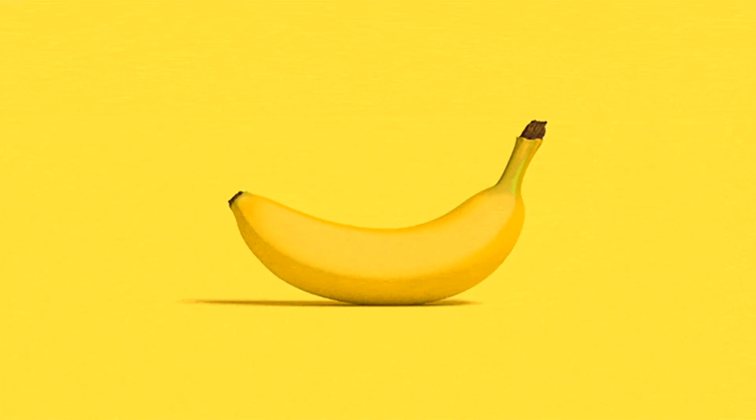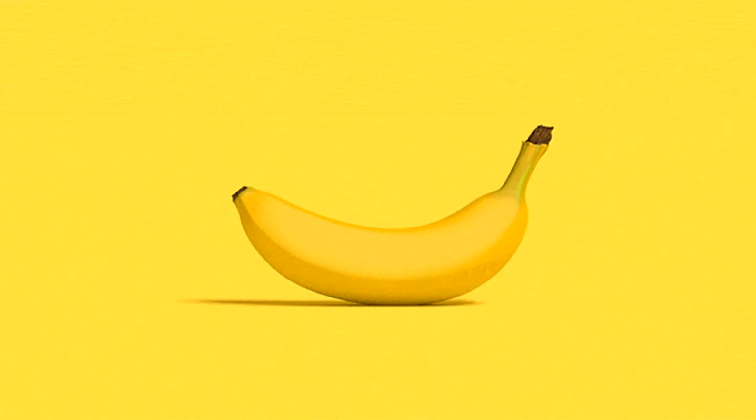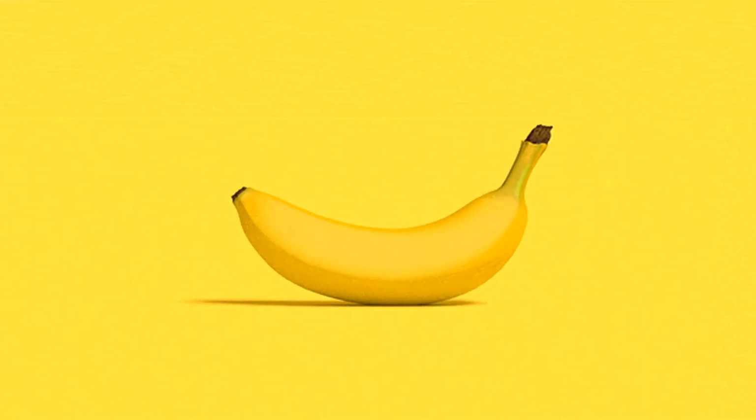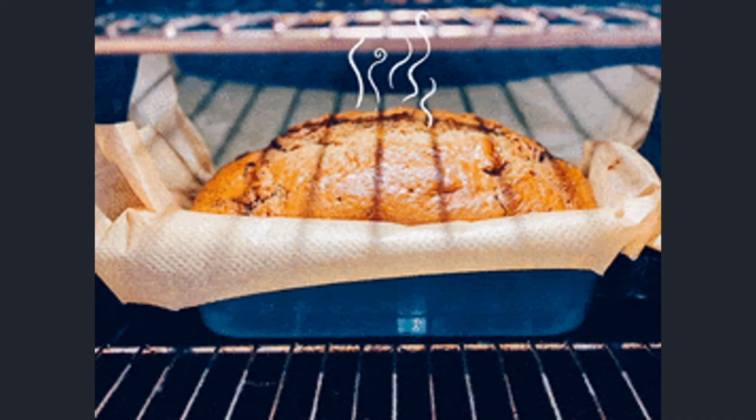Bananas, perhaps the cheapest and most common fruit, but also the most fleeting. They are known for going from perfect to overripe in seemingly seconds. Enter the beauty of banana bread, which has the ability to turn this fruit past its prime into something wonderful.